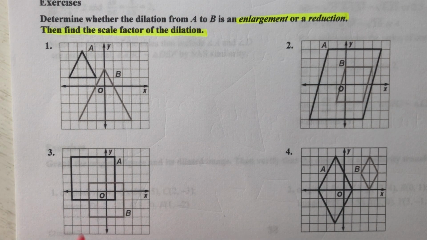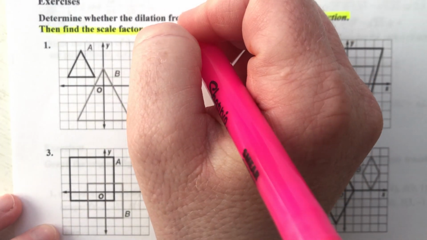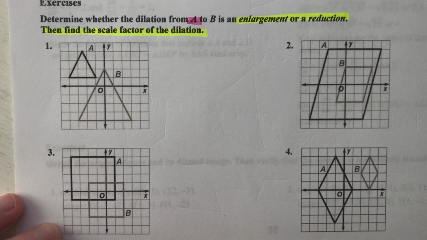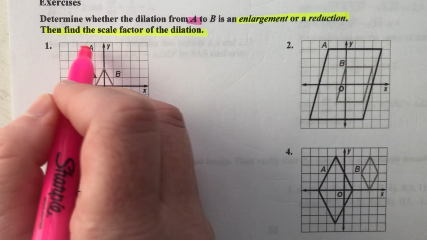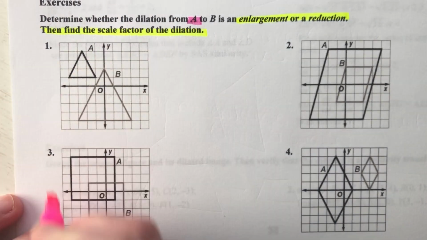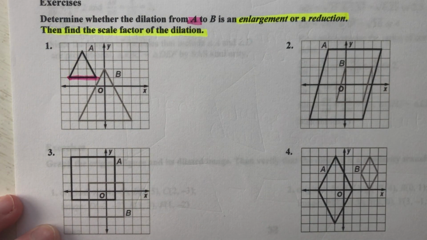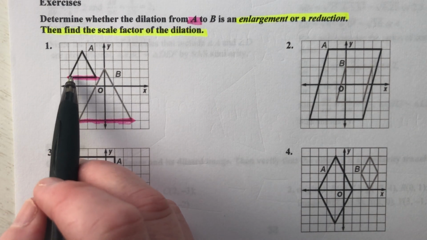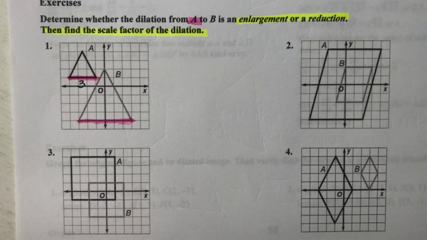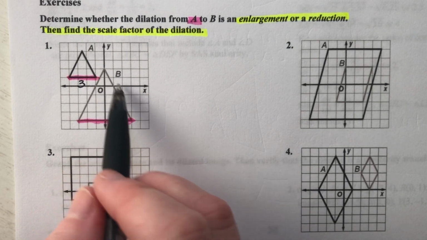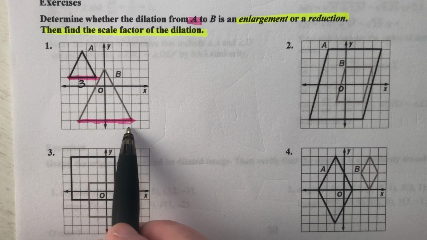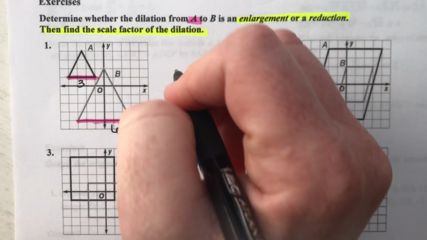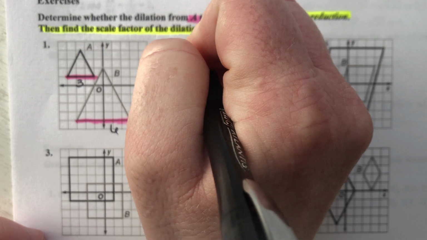All right. So from A to B, A is our original. Here's A, this shape right here. I'm just going to pick one side of it. The easiest side to measure is this flat bottom side. And so I'm going to compare it to the corresponding side of the new dilated image. So from this one, it's 1, 2, 3 units on the bottom. And then when we dilate it, this image B here, it's 1, 2, 3, 4, 5, 6 units on the bottom.